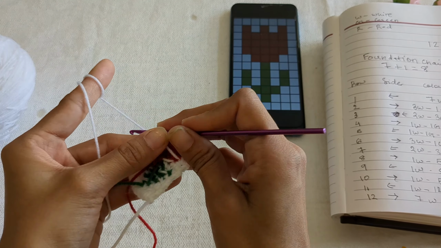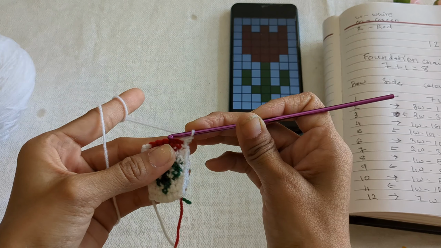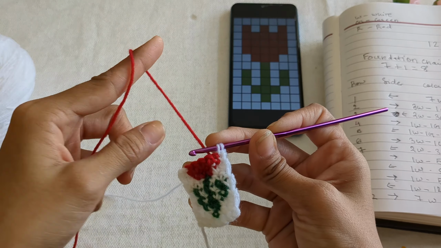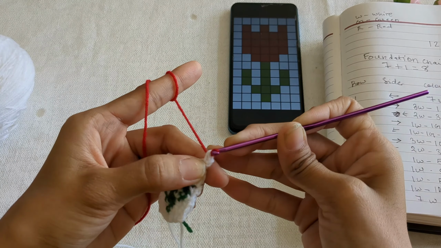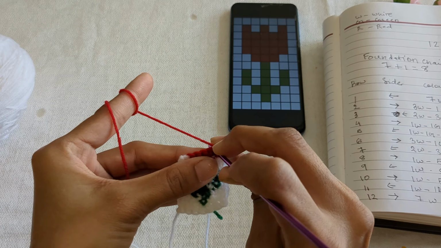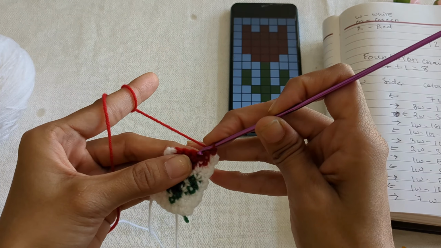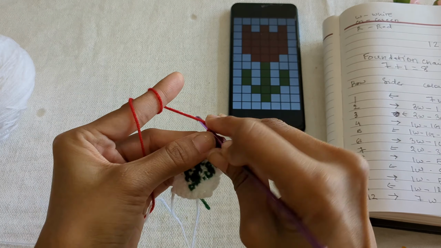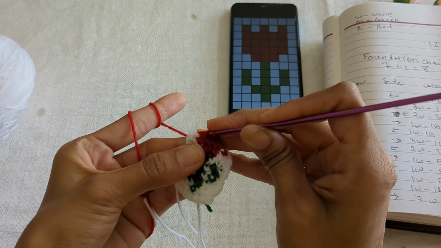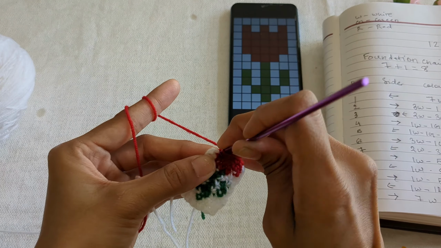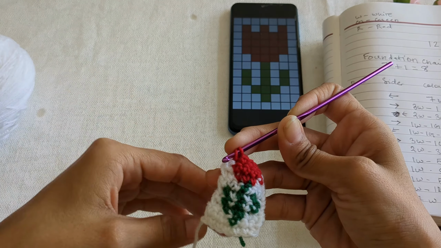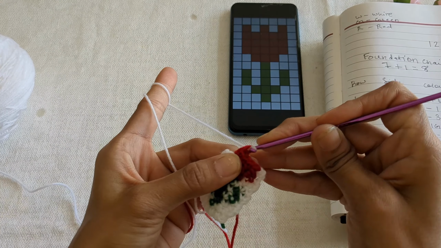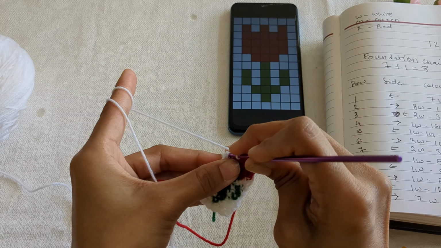Moving on for the row 9, we are going to chain 1, move the work and make 1 white, and again we have 5 of reds. Keep your thread at the back as this is the front side. So make 5 stitches of red. Now leave the thread at the back and continue your work again with the white and complete these stitches.